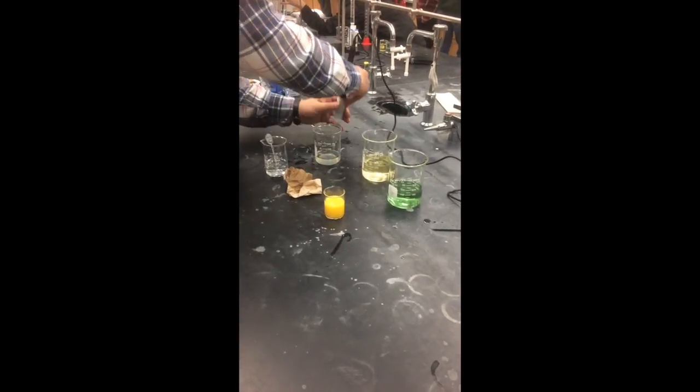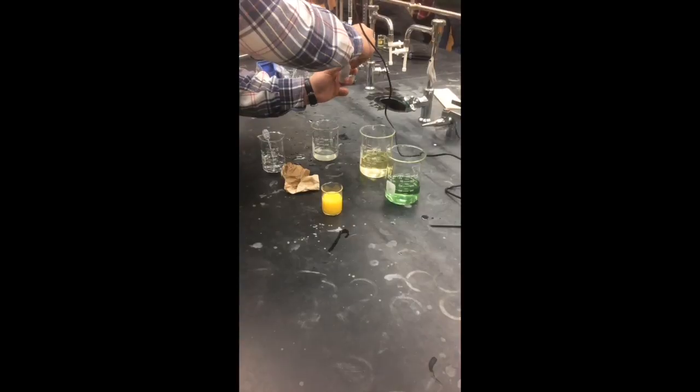When storing, put back in the storing solution and close the cap tightly. Place upright on the table. And that's it.